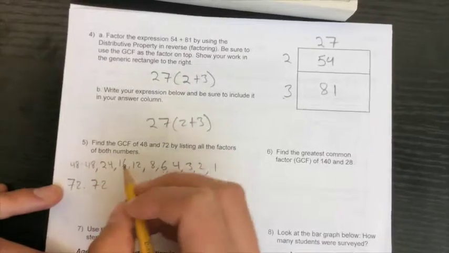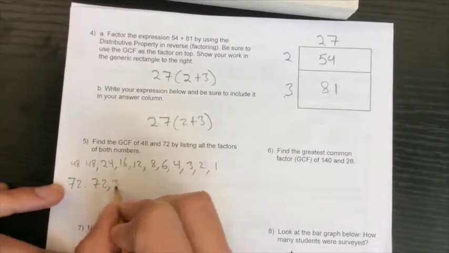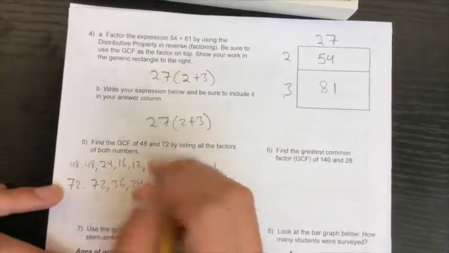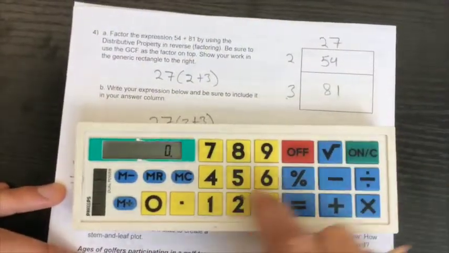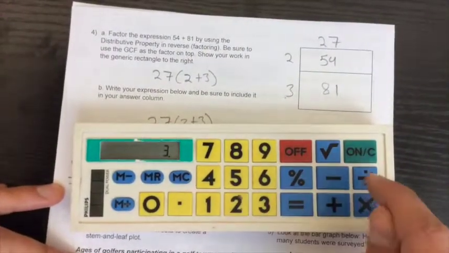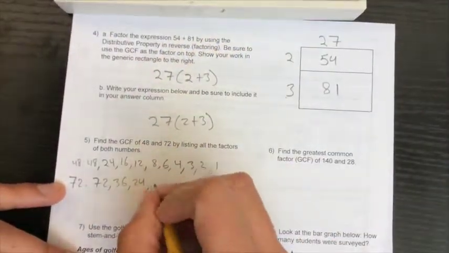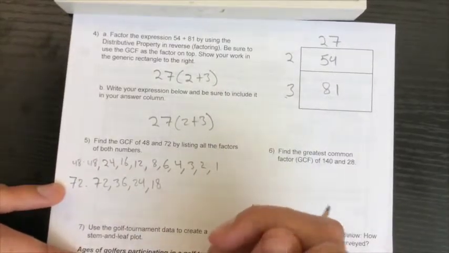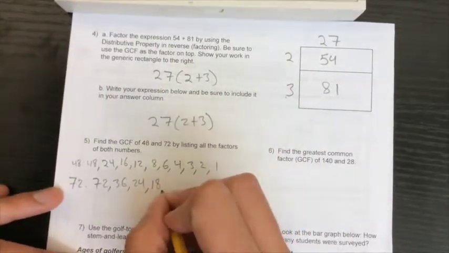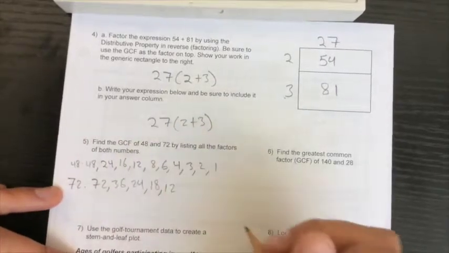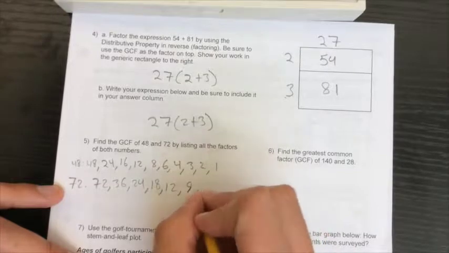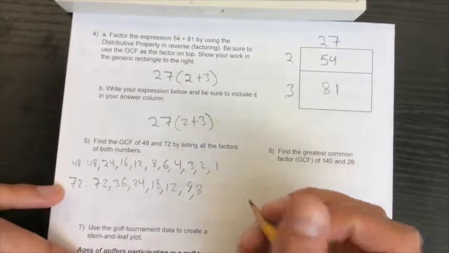I start with 72. Half of 72 is 36. The next one is actually 24. 24 times 3, just for the sake of time, is 72. 18 is going to go into 72 1, 2, 3, 4 times. 12 goes 6 times. 9 goes 8 times. 8 goes 9 times.